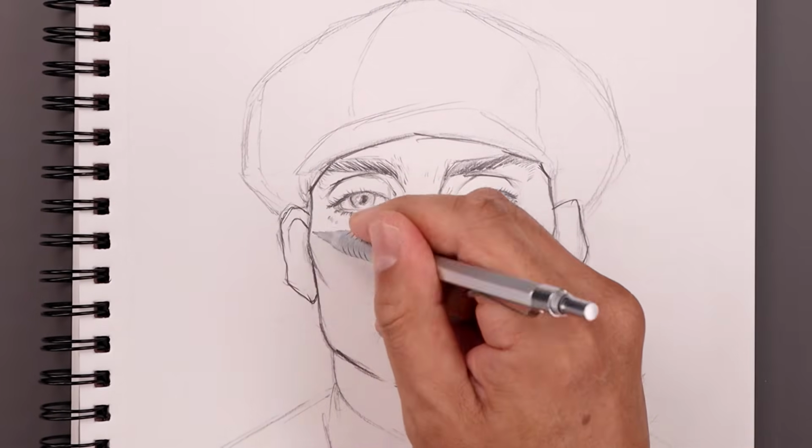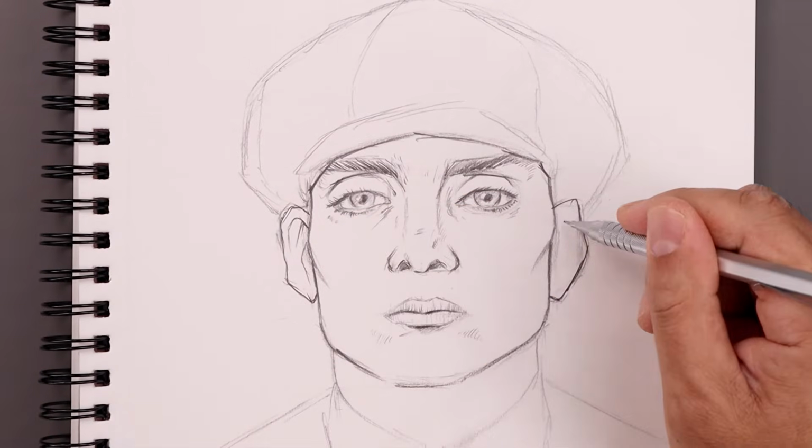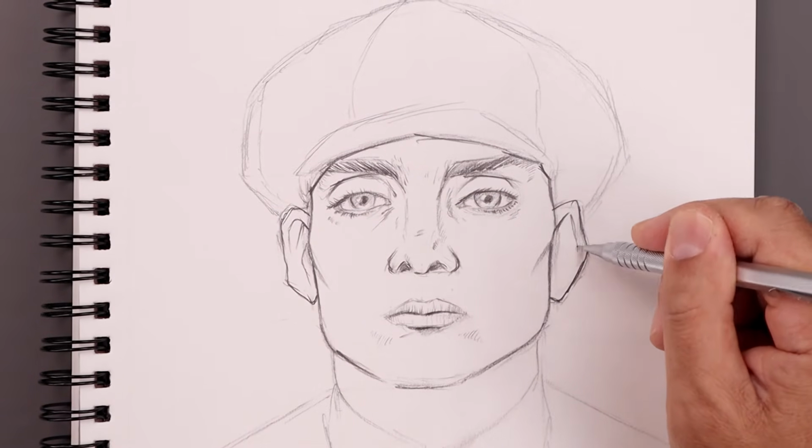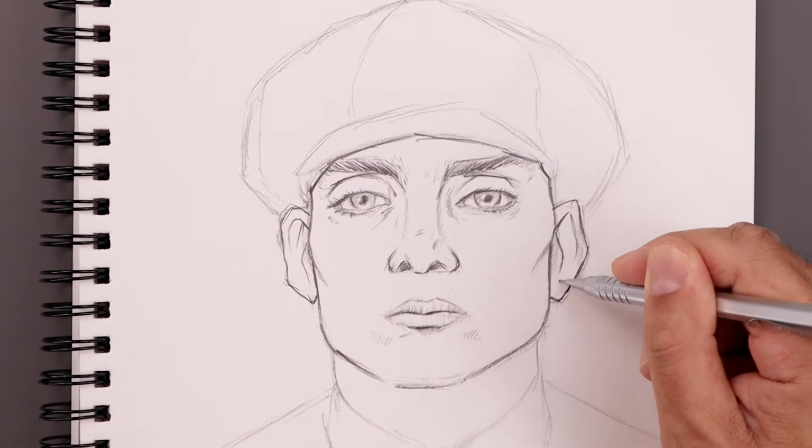Just gonna add those folds inside the ear. Not getting too detailed with this. Just gonna start with that trim along the outside and then the inside.